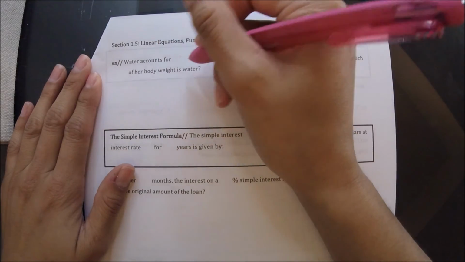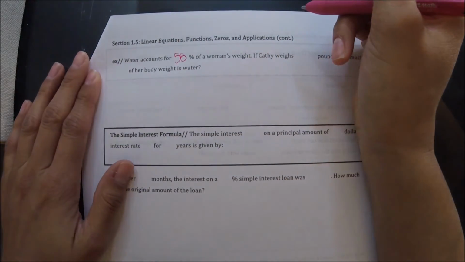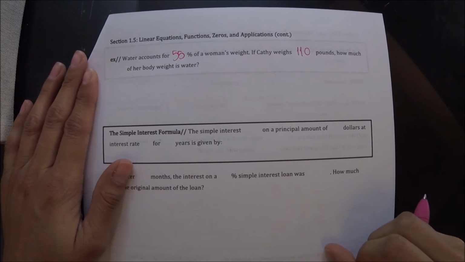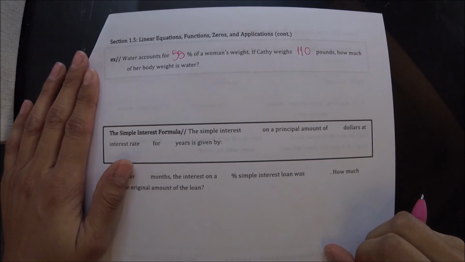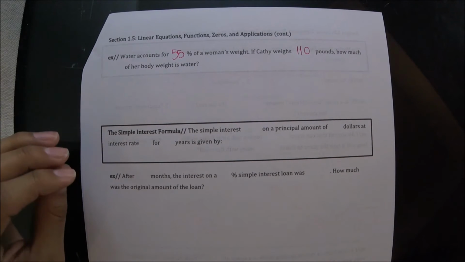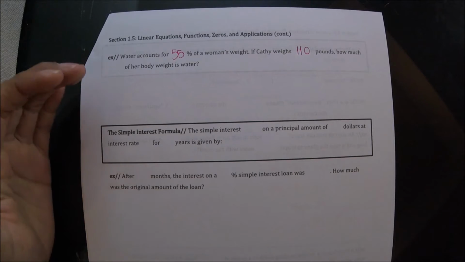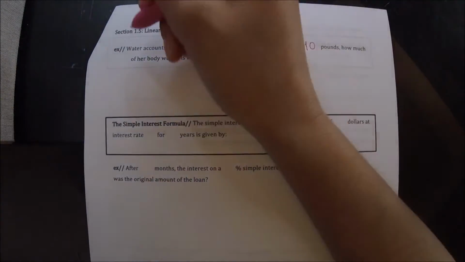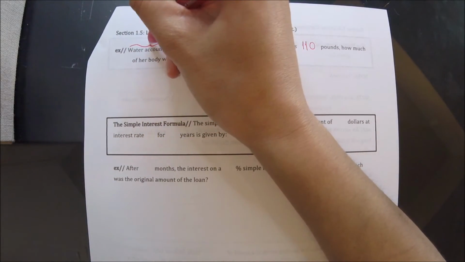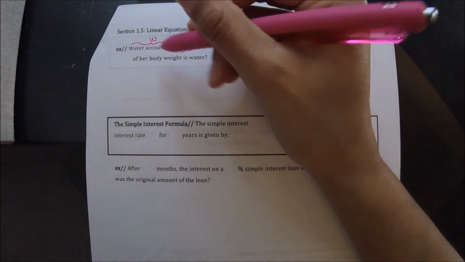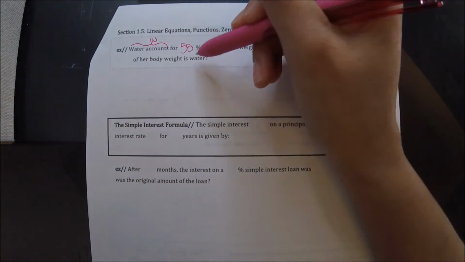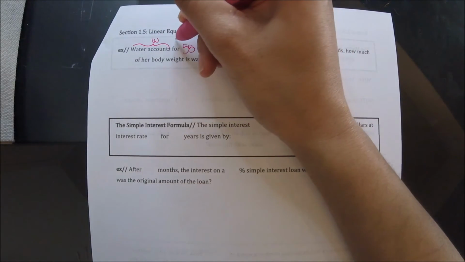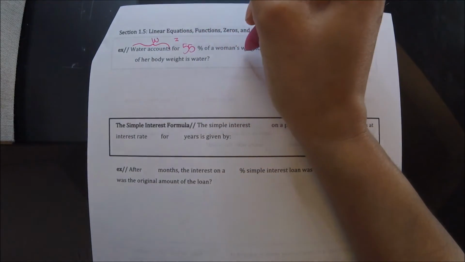Water accounts for 55% of a woman's weight. If Kathy weighs 110 pounds, how much of her body weight is water? So this one we just kind of have to convert the first sentence into an equation. First of all it says water, so let's just call that W. And it says it accounts for 55% of a woman's weight. So the water is equal to 55% of the weight.